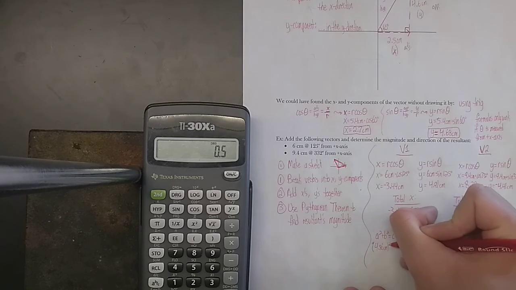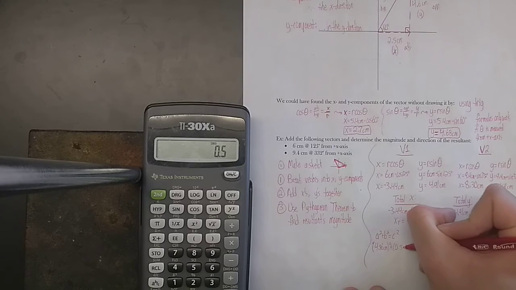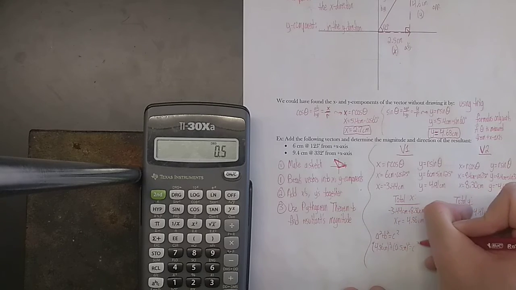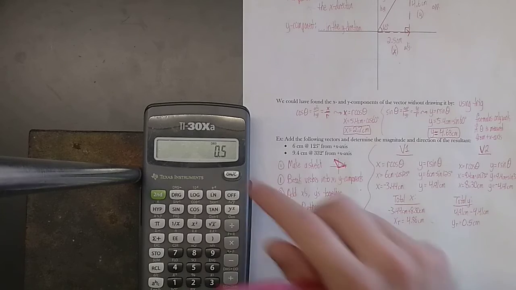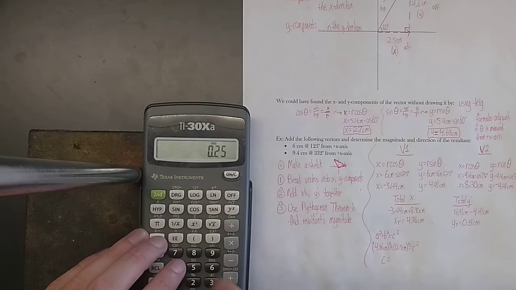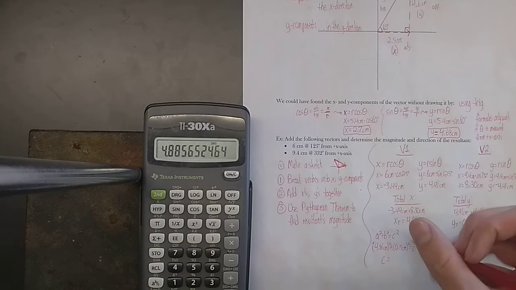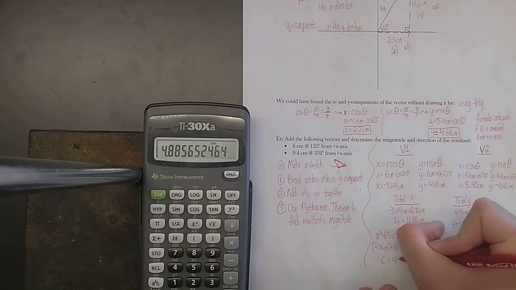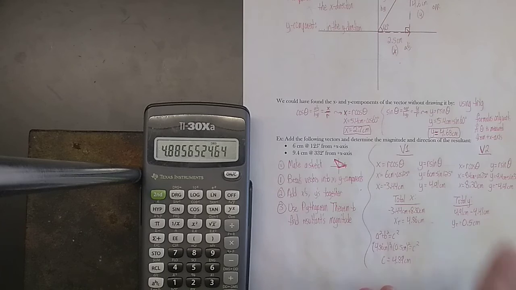So 4.86 centimeters squared plus 0.5 centimeters squared equals c squared. 4.86 squared plus 0.5 squared. Take the square root. We get 4.89 centimeters is the length of the resultant.